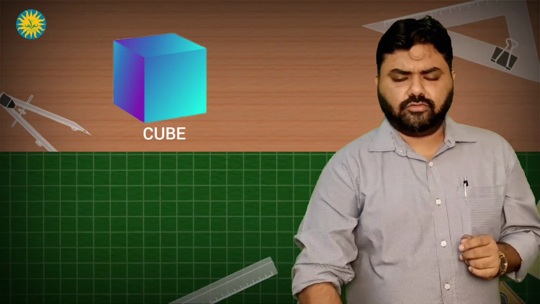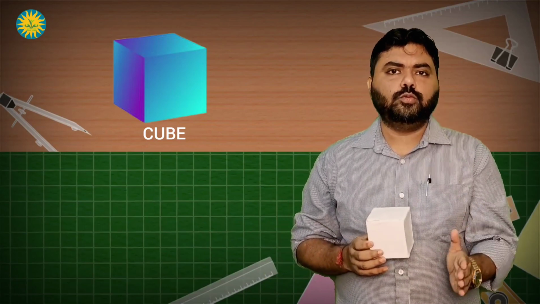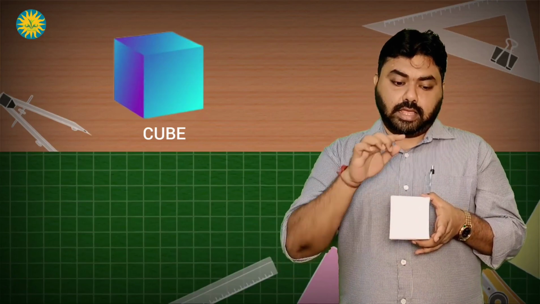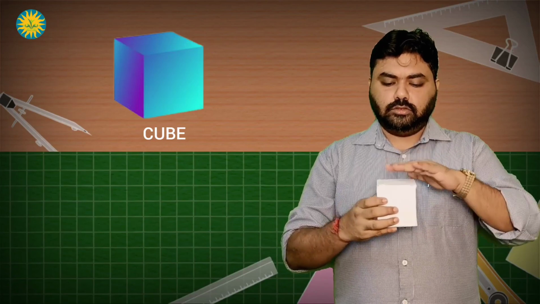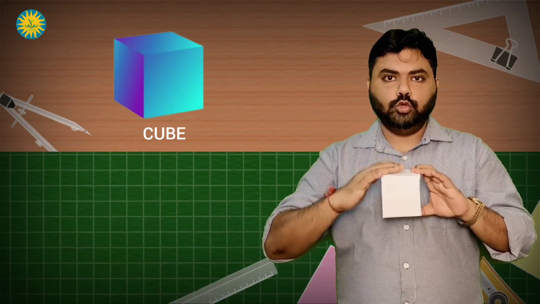All the concepts of the cuboid and cube are literally the same. The cuboid has 6 faces and the cube also has 6 faces, 1, 2, 3, 4, 5 and 6.